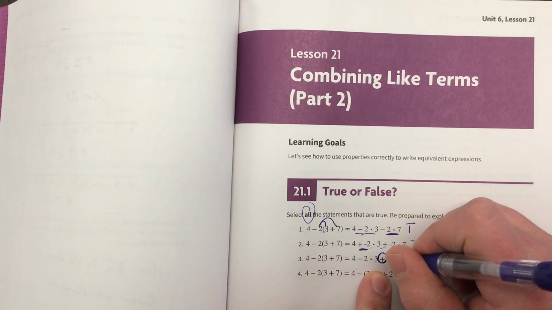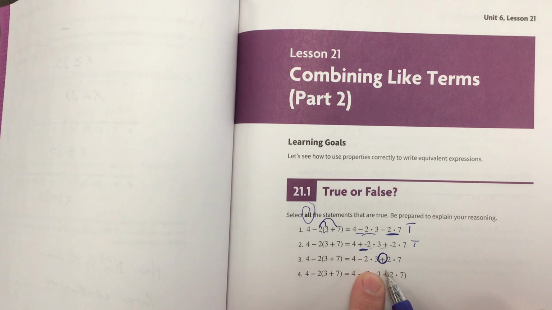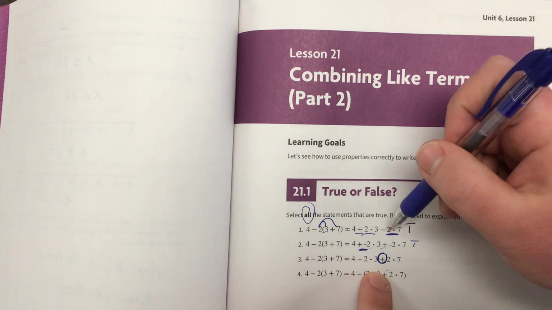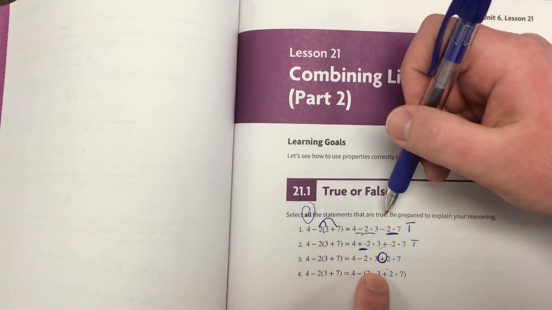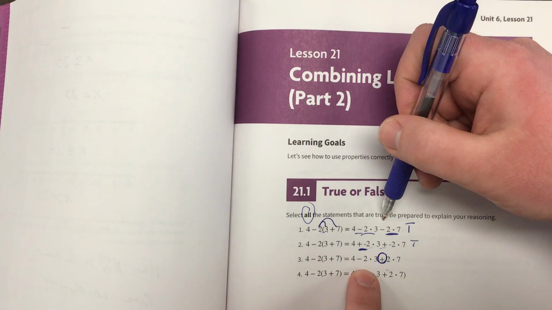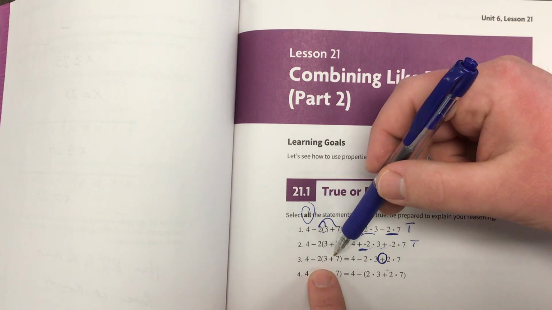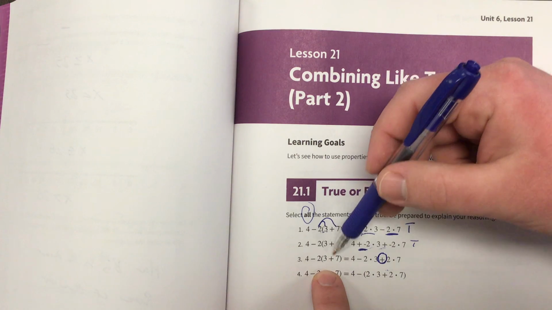Let's look at this adding sign right here. Evan says this makes it not true. Anybody agree or disagree with Evan? I agree with that, because on number 2 it was adding negative 2, and on number 1 it was subtracting 2. But on this one, you're adding 2 just in general. So 1 and 3 are the same, right?